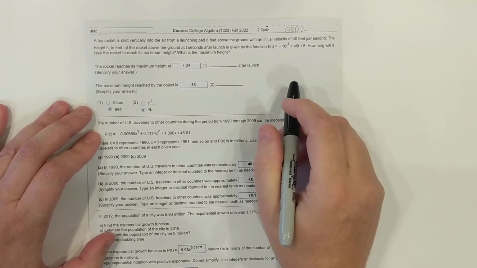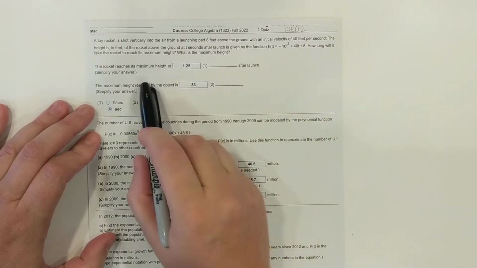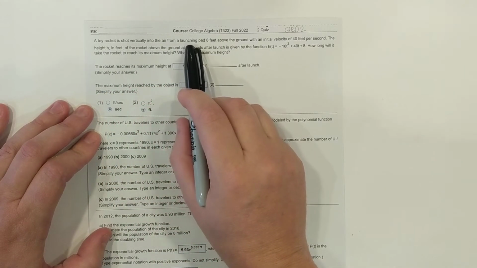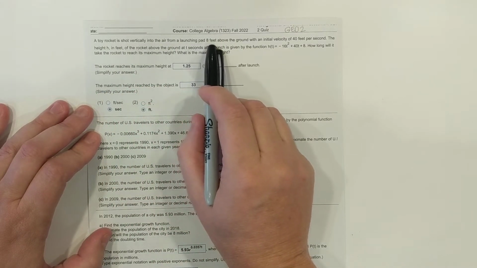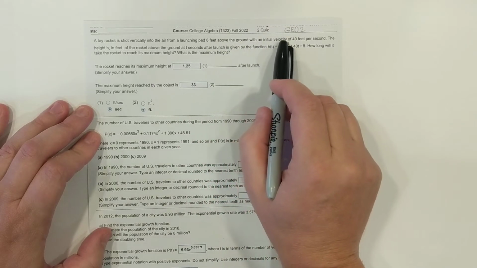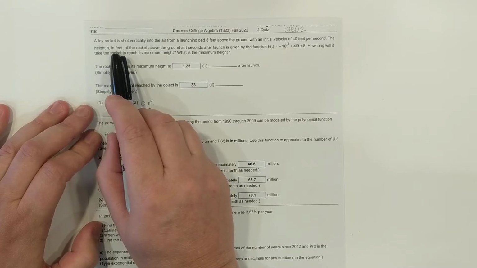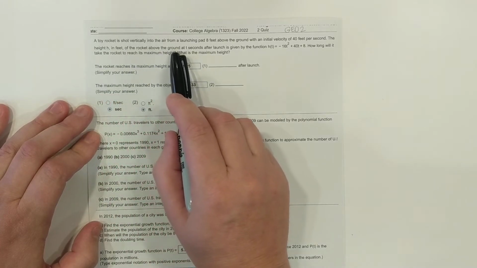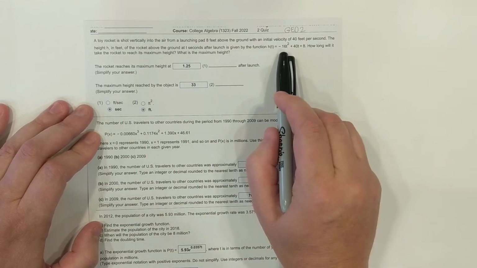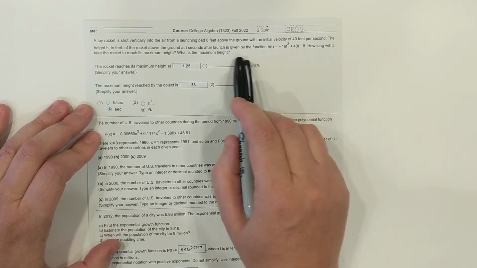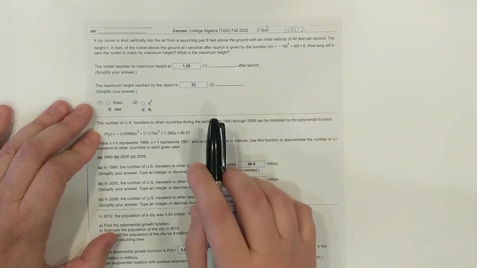Okay, class, let's take a look at these problems. The first one I got on my quiz was: a toy rocket is shot vertically into the air from a launching pad 8 feet above ground with initial velocity of 40 feet per second. The height is h in feet, and the rocket is launched above the ground given by this function. How long will it take the rocket to reach its maximum height, and what is the maximum height?